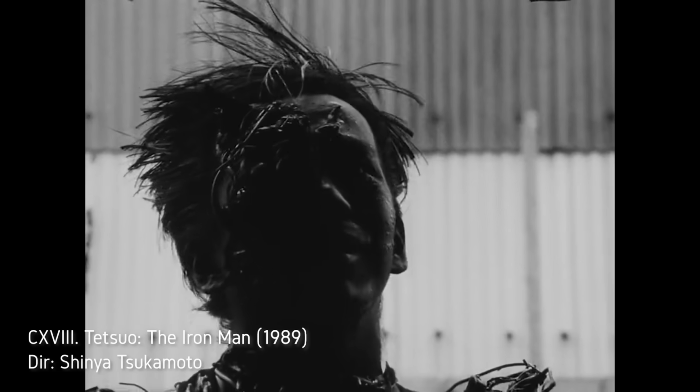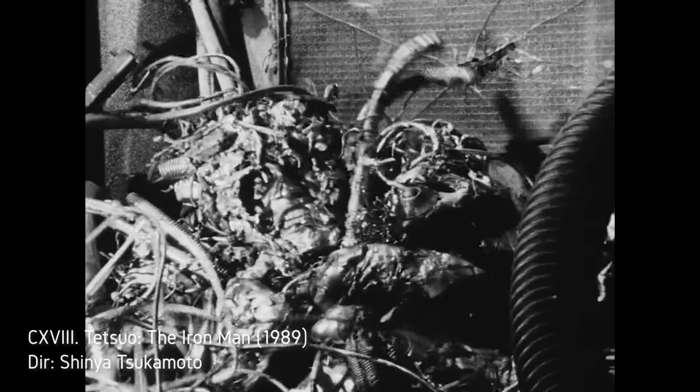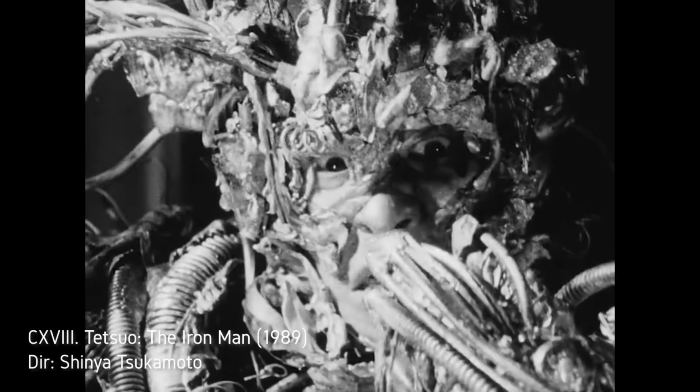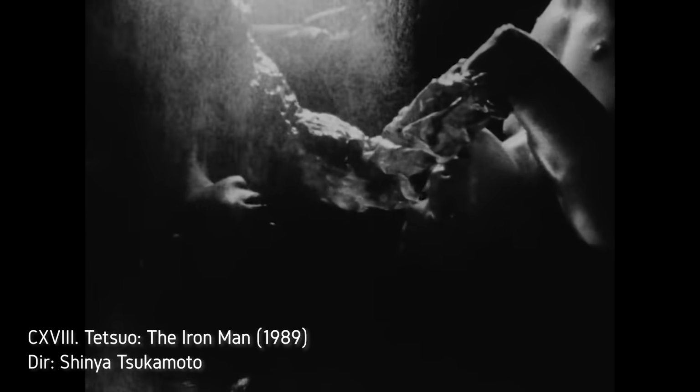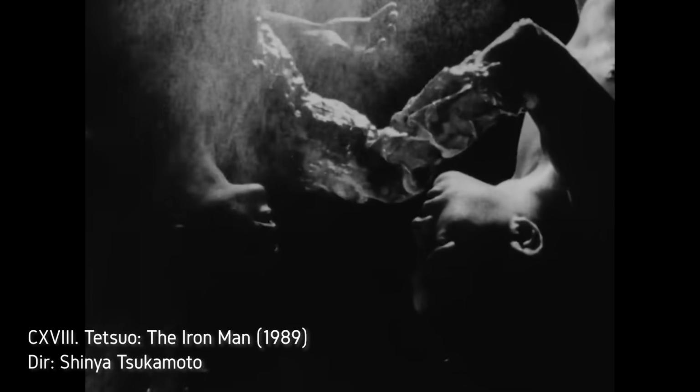By the end of the 1980s, a brand new independent style of filmmaking was emerging that was no longer confined to the B-movie campness of the 1970s. The means of moviemaking was increasing, so more experimental explorations like Tetsuo could be achieved.